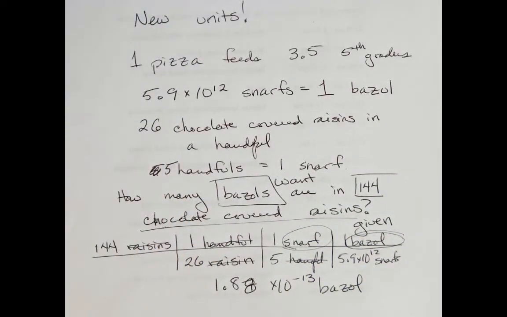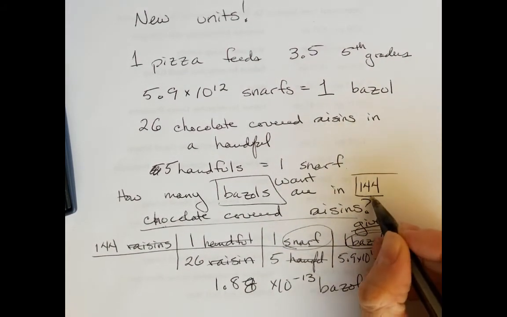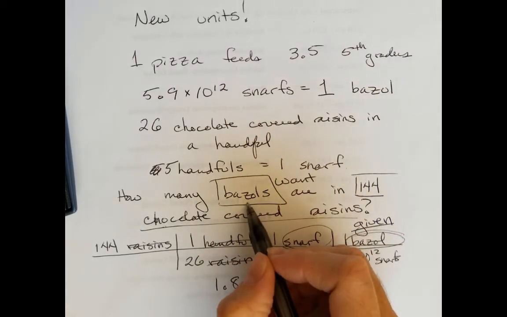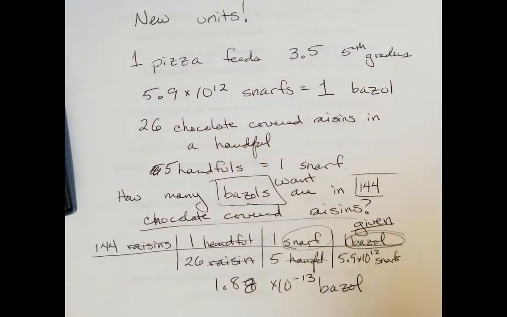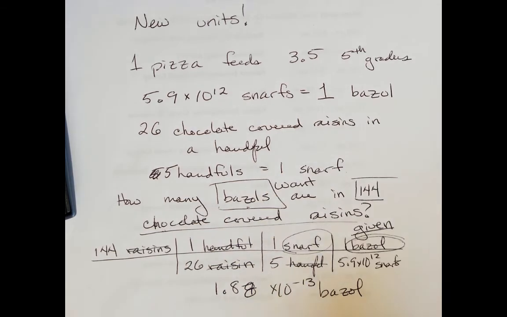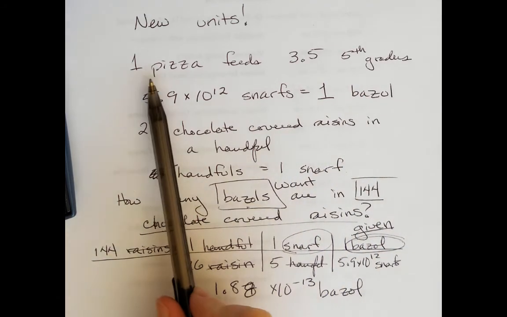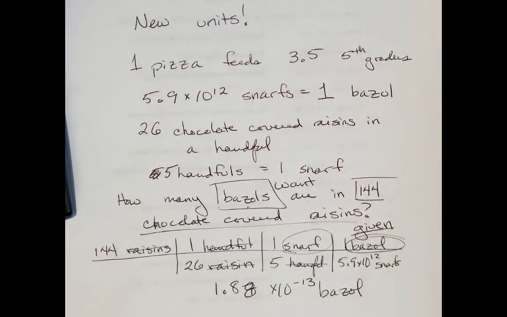So I know it looks strange, but realize that no matter what unit it is, you're still going to find your given, whatever that is. Whatever has a number attached to it, you're still going to look for the unit that you want, whatever your end goal is, and find a way to get there. You'll notice that in all of this, I had this pizza thing that I never used. I needed the raisins and the handfuls and the snarfs and the bazole, but I never actually used this first line. So realize that we can also give you too much information that you may or may not need.